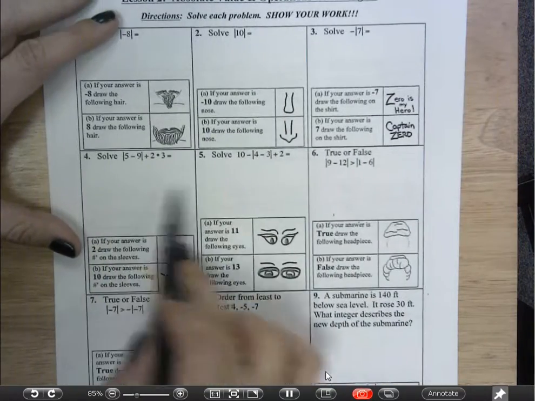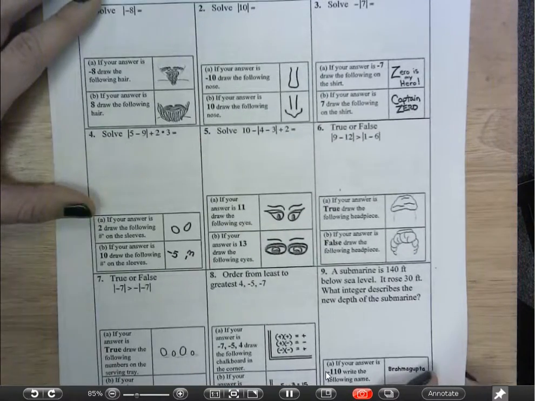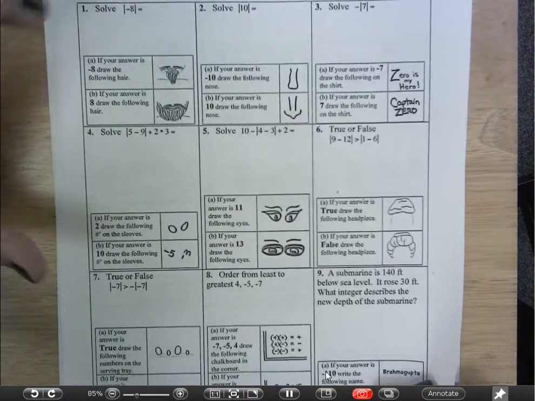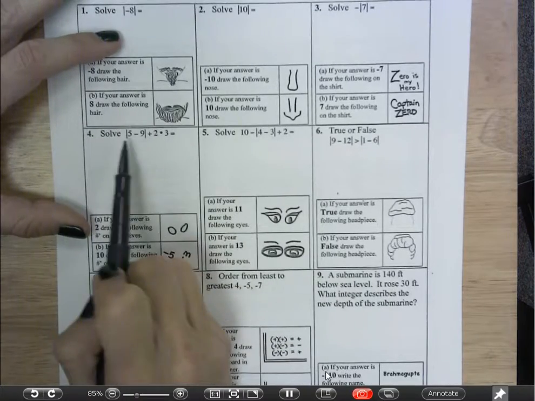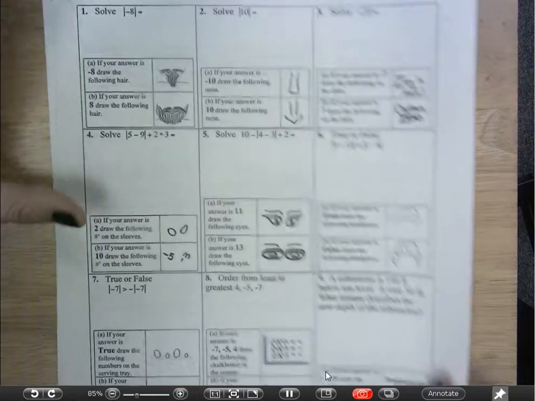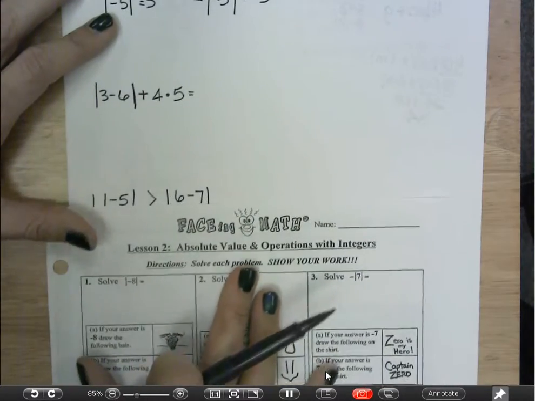Then when you're looking at these guys, these are order of operations, but they're using absolute value. Absolute value bars in order of operations problems work like parentheses because they're grouping something. So when you're wondering what you do first, you would actually do the absolute value problem first because we're just going to pretend those bars are straight parentheses. So here's an example of what that would look like.